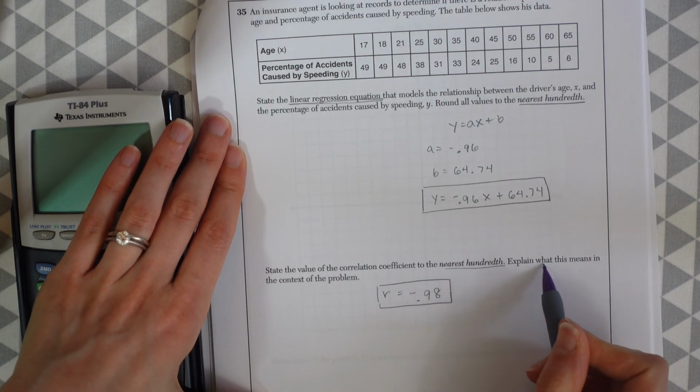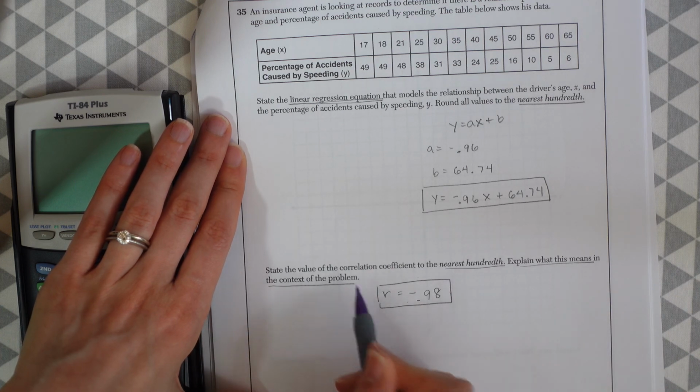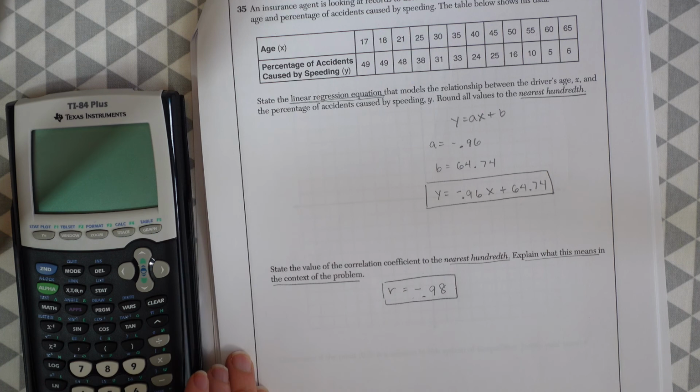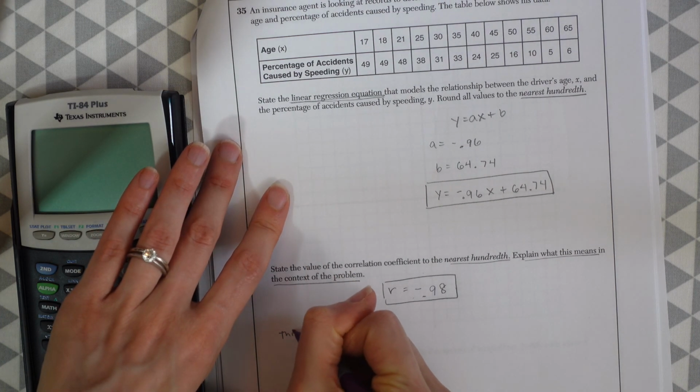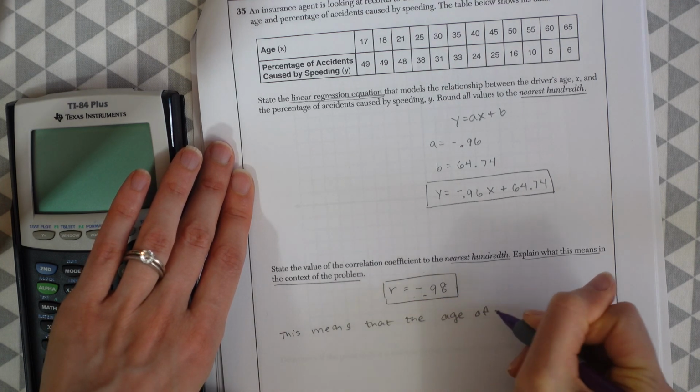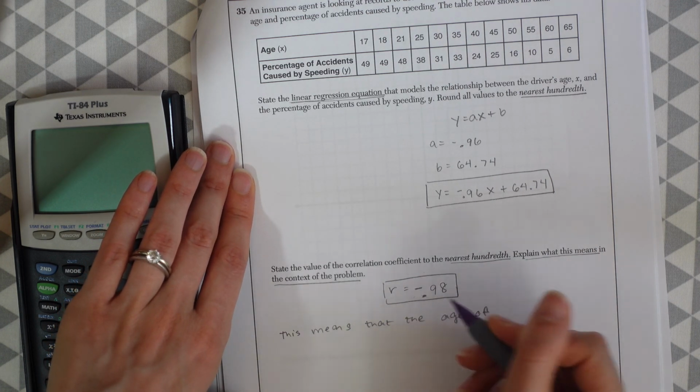And they want to know what this means in the context of the problem. So this means that the age of the person driving and percent of accidents caused by speed are inversely correlated to each other. So let's write that out. They're inversely correlated to each other. It's almost negative 1.